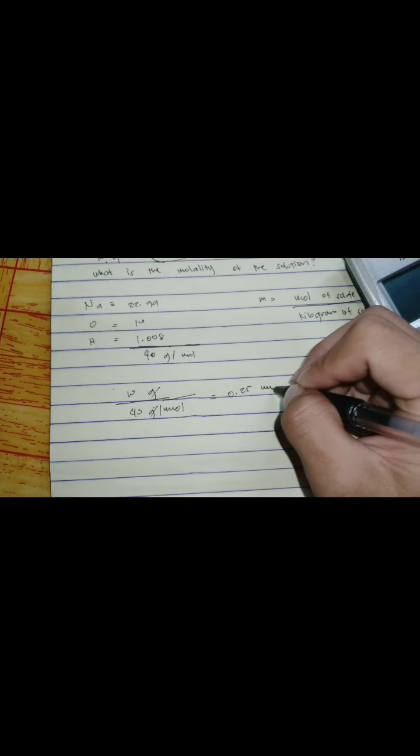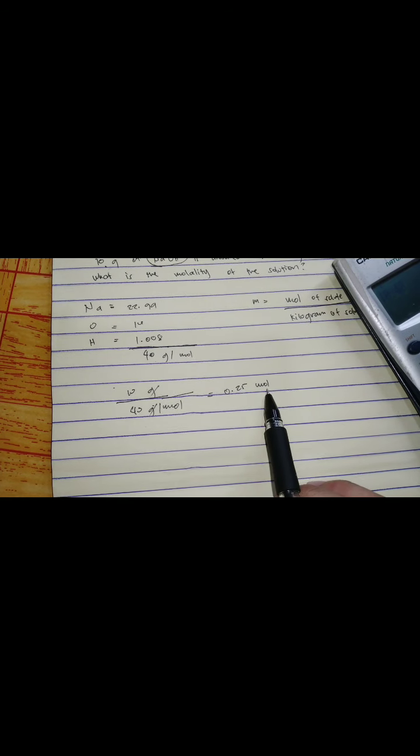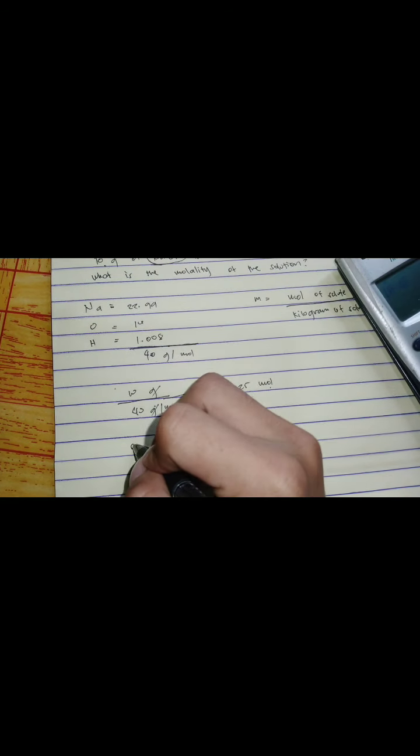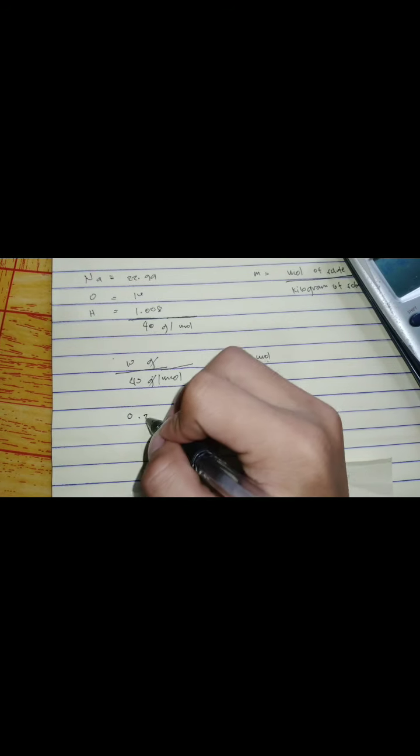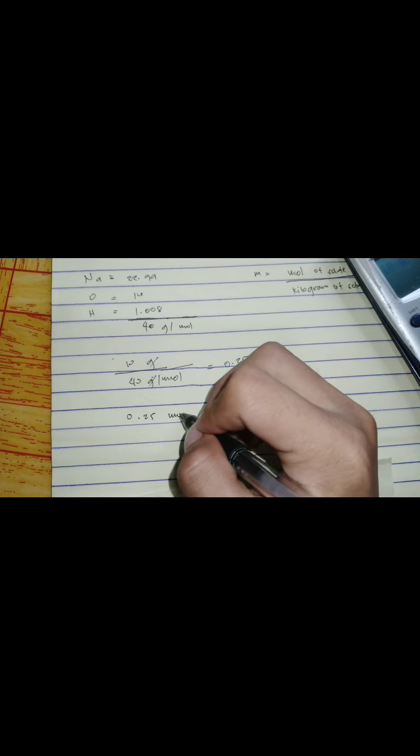So 0.25 mole. And here we can also get our molality. So 0.25 mole over our 500 grams given.